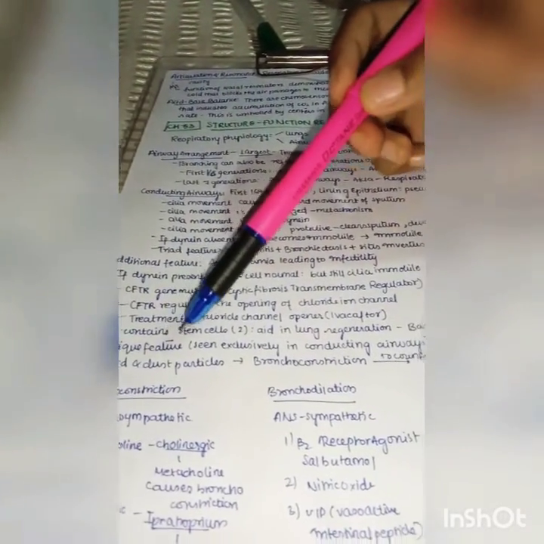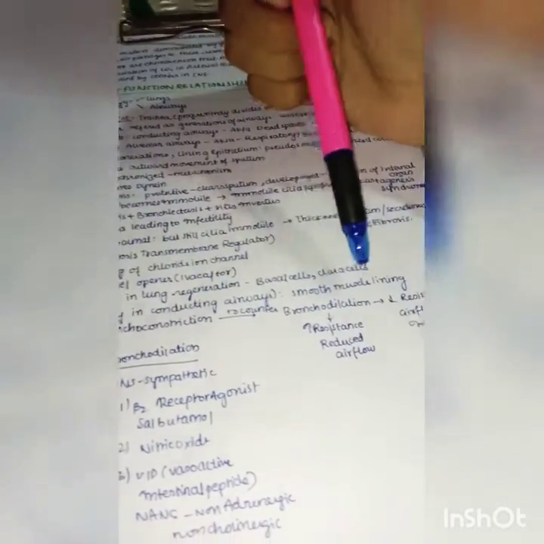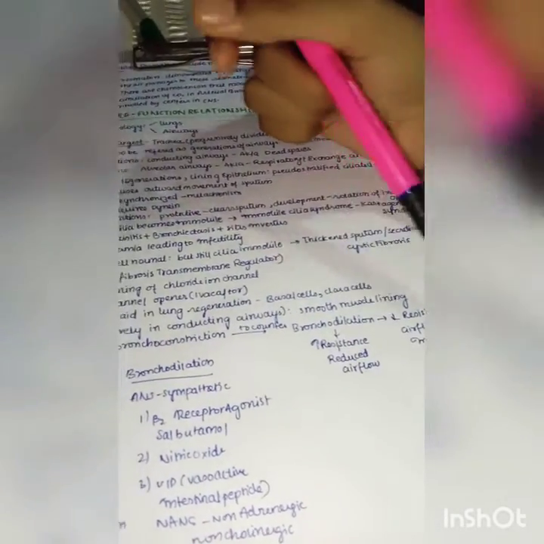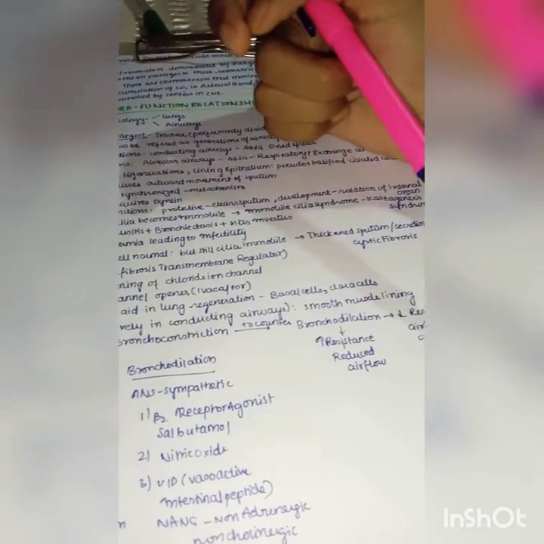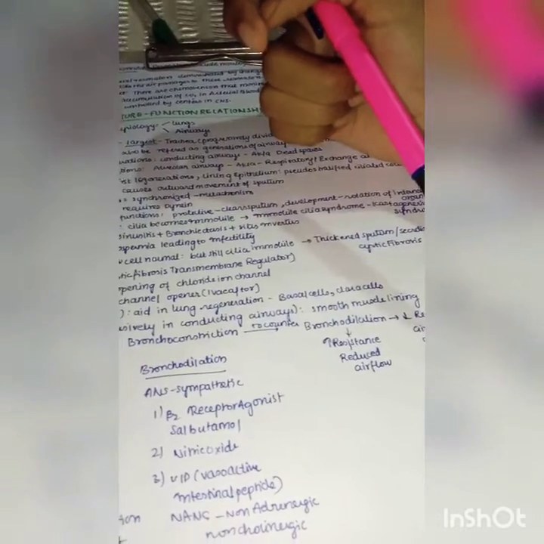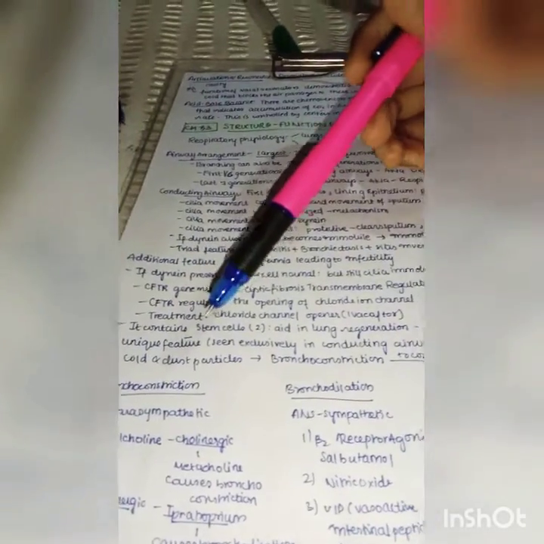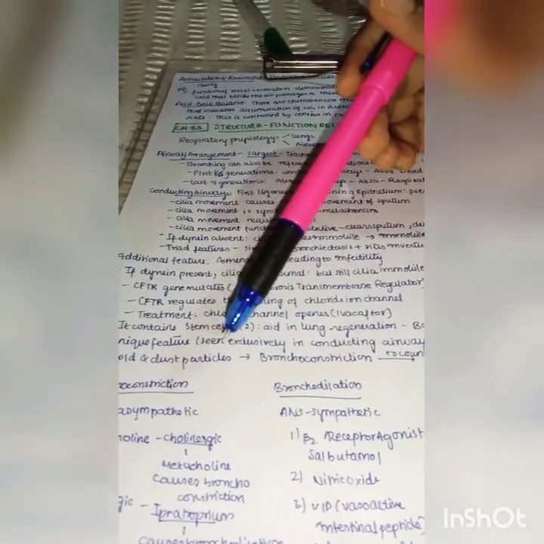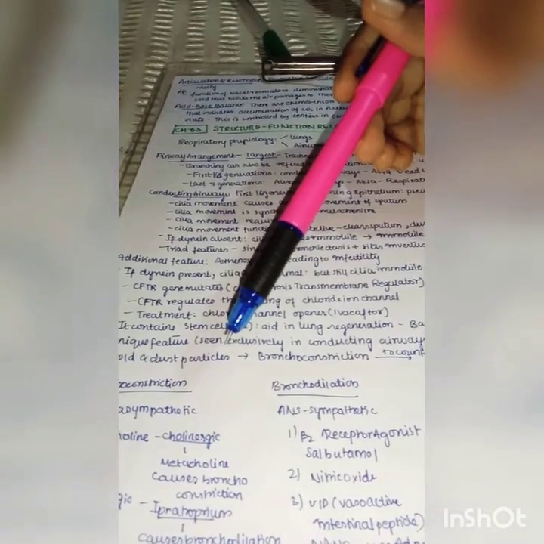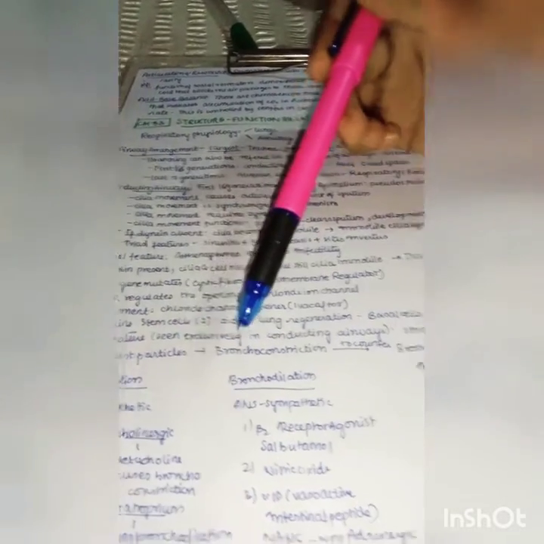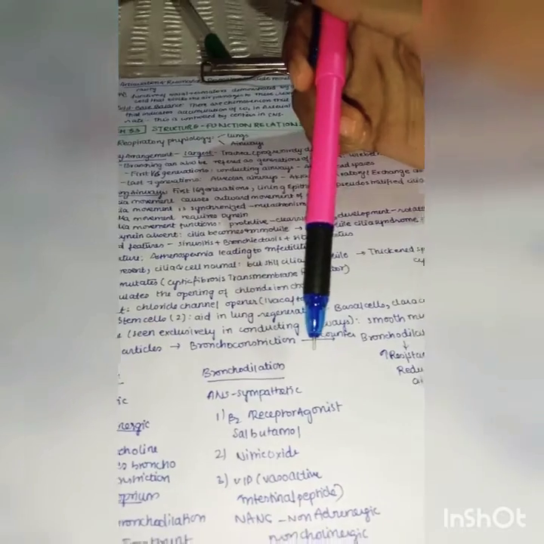So the unique feature seen exclusively in conducting airways is the smooth muscle lining. You can see the smooth muscle lining only in the conducting airways, whereas in respiratory airways you can't see the smooth muscle lining. Especially when a person is exposed to cold temperature or dust particles, bronchoconstriction takes place. So this is very important.